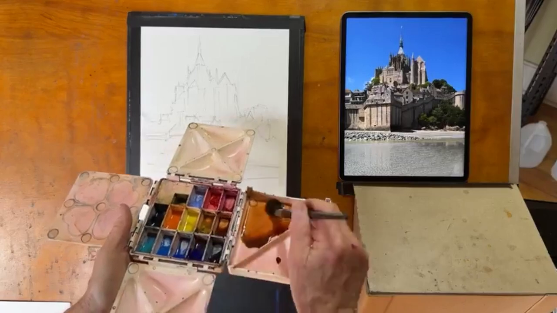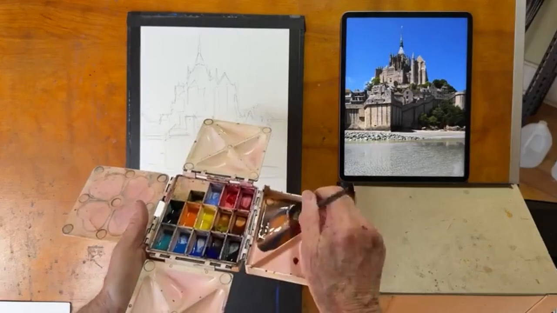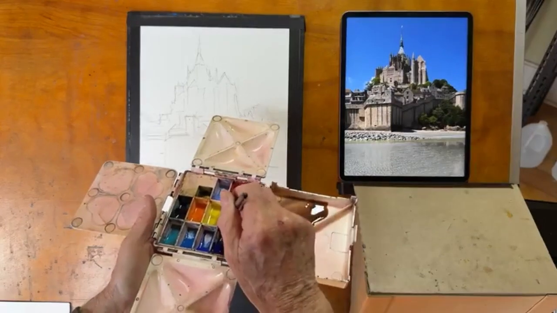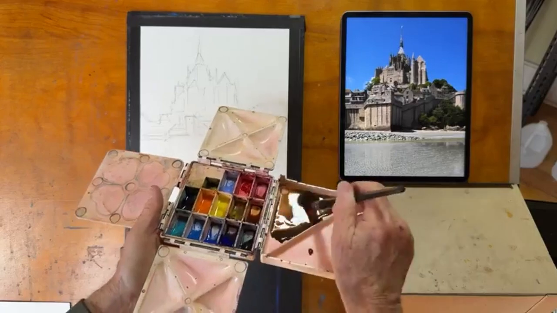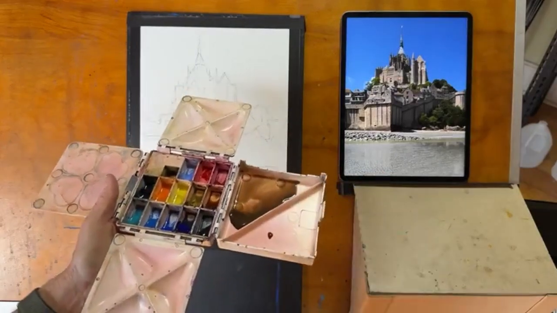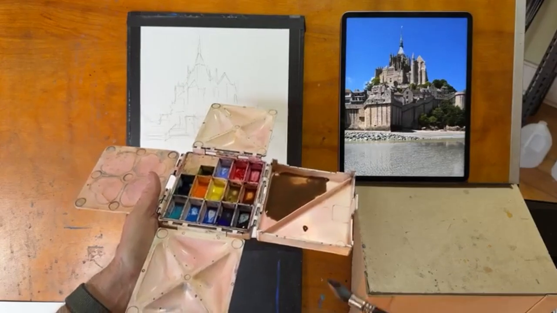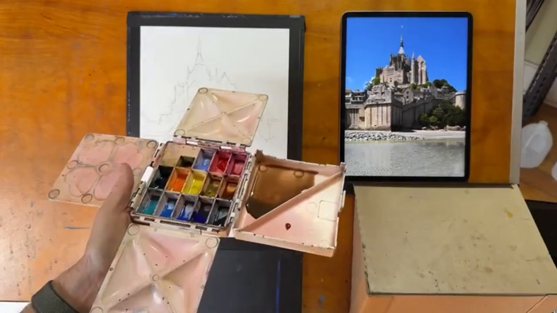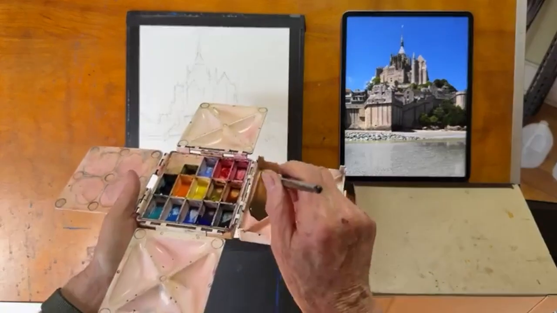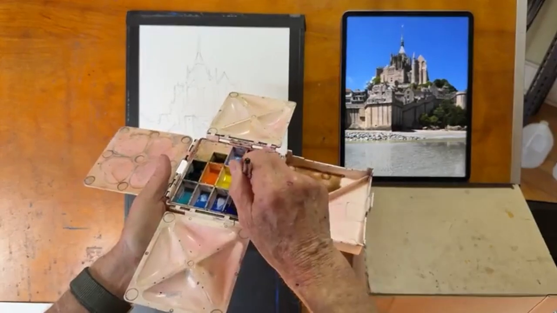Maybe a bit more blue. So in a sense, we're mixing a color which is part blue, part yellow, and part red. And it's kind of uninteresting, so I'm going to swamp it a little bit more towards the yellow.